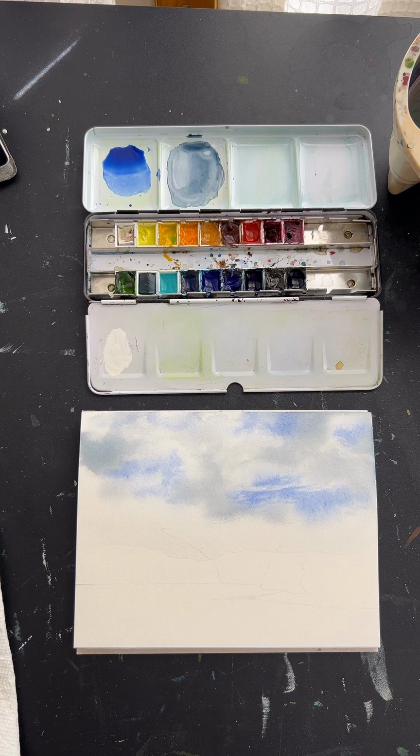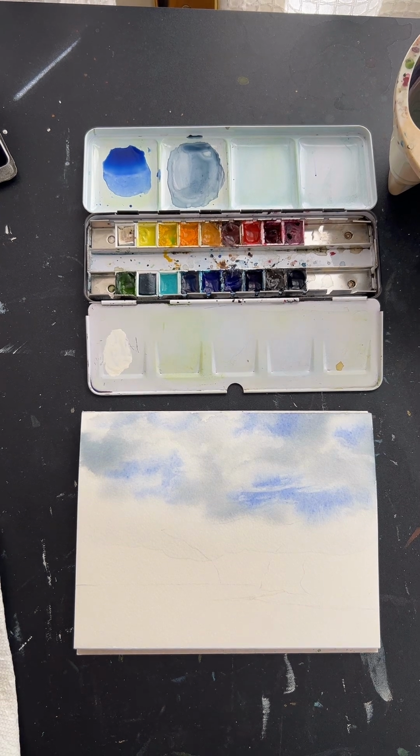Do not drink the watercolor water. Exactly. Yeah, I've got my sparkling water here, set to the side.